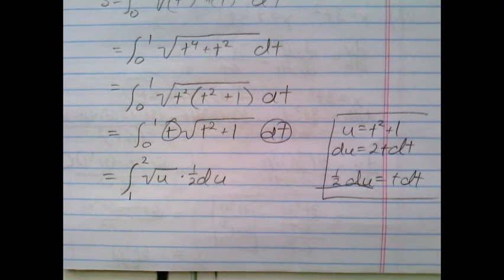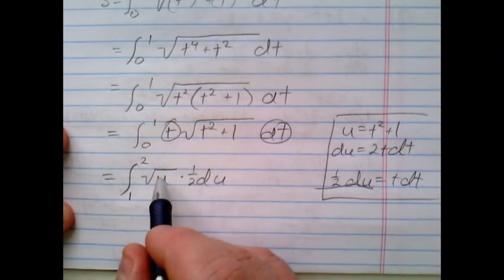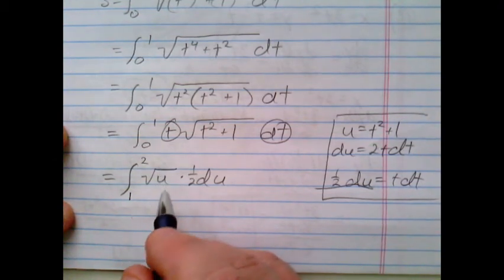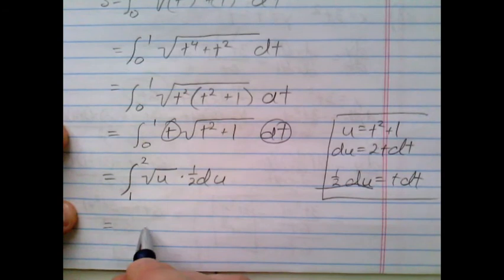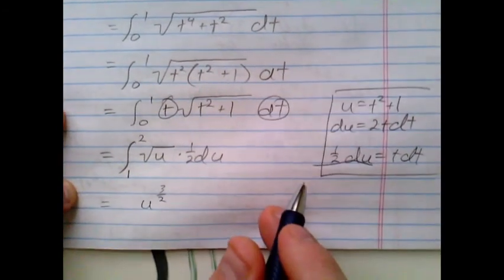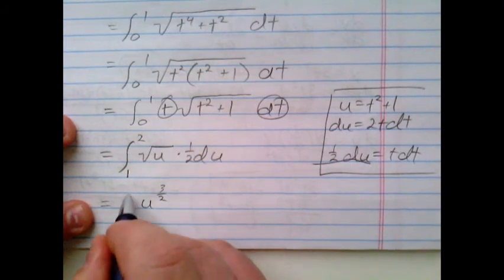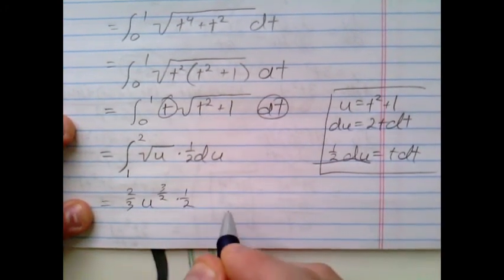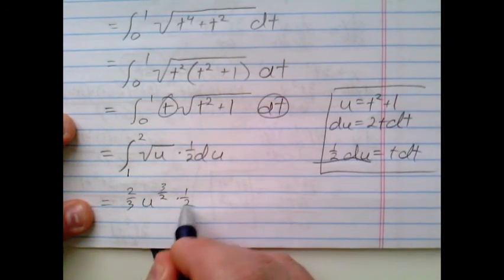Alright. Now let me see. When I take the antiderivative, that's a power of 1/2. It becomes a power of 3/2. But then I have to divide by 3/2, which is the same as multiplying by 2/3. And there's already a 1/2 in there. Oh, nice.